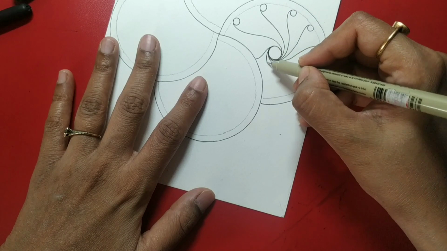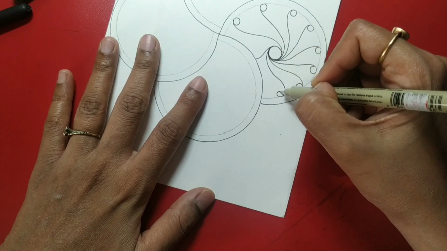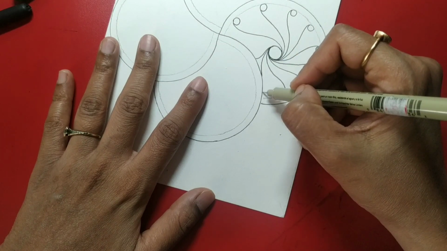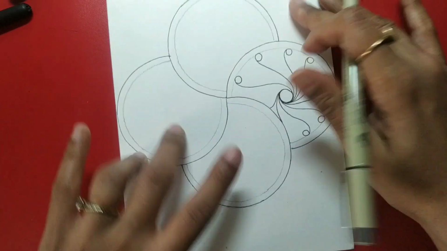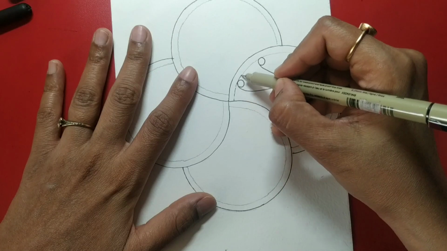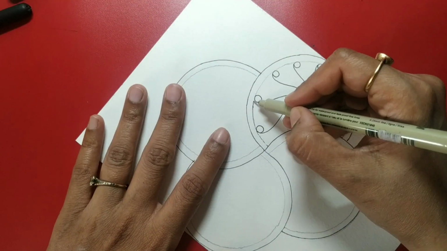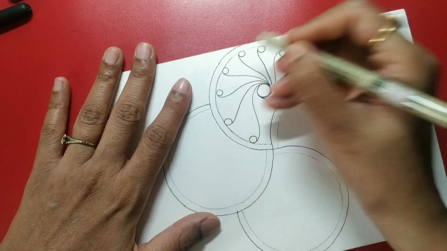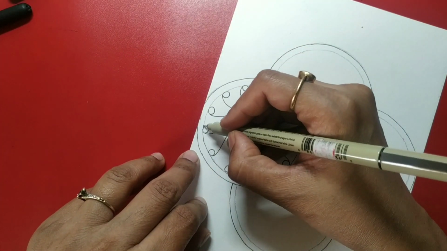It's just so much easier to connect two orbs with an S stroke, right? I'm going to add a dotted line inside since I would need it eventually.